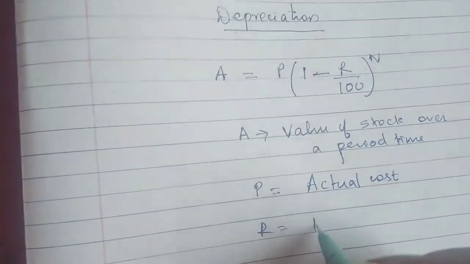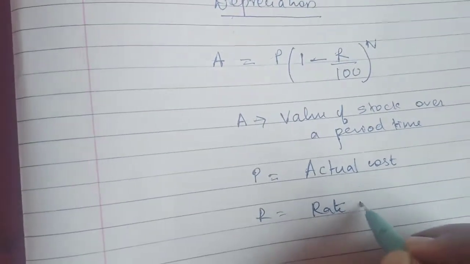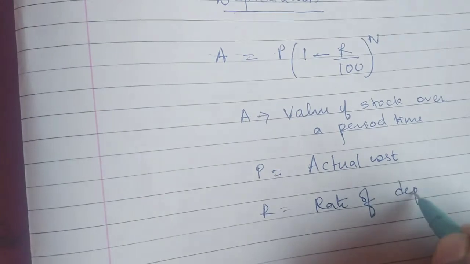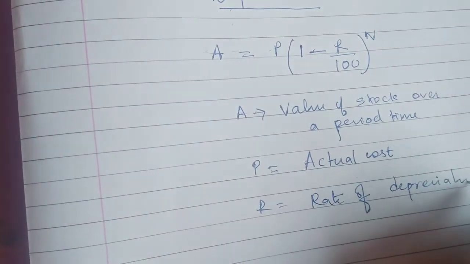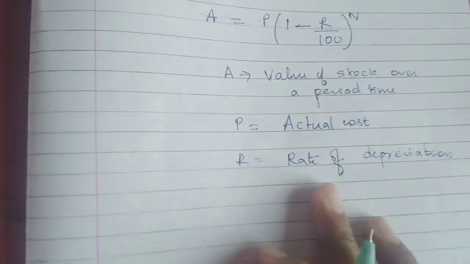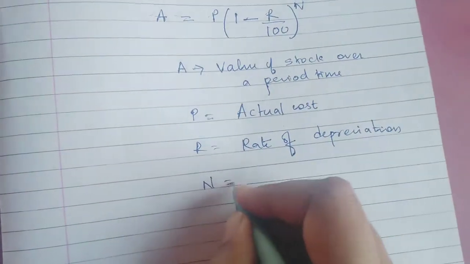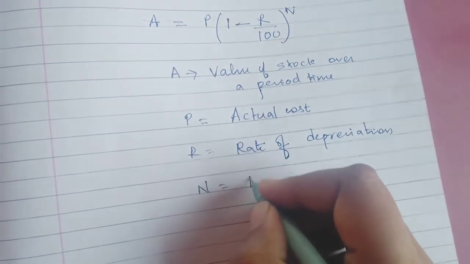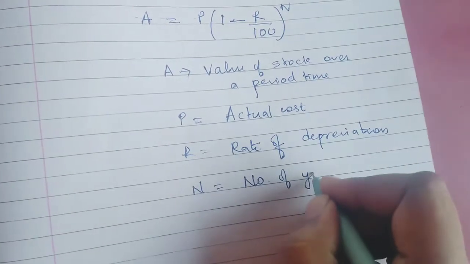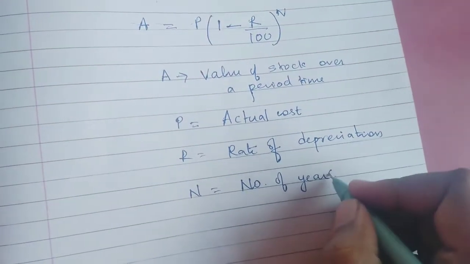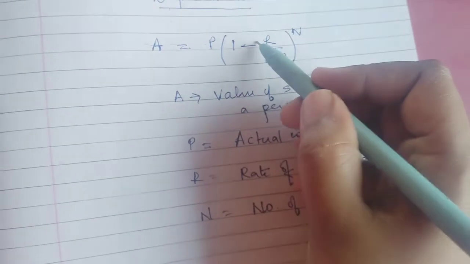R will be the same. It will be the rate of depreciation. Okay, the rate of depreciation, suppose 10%, 20%, whatever it is, it will be given. N stands for the number of years. Only this is the change. What is the change over here?